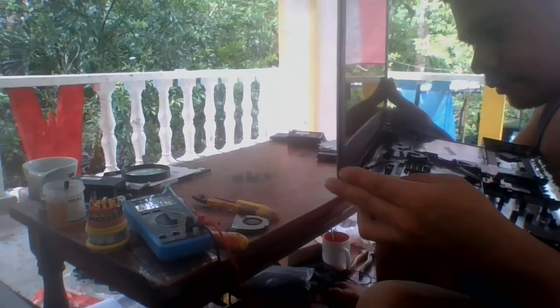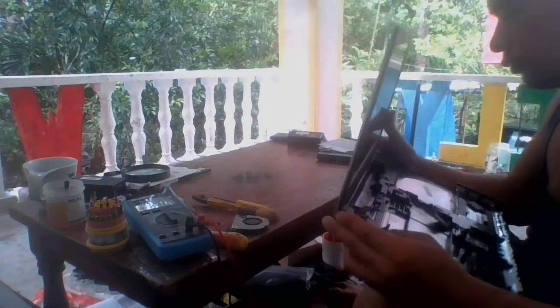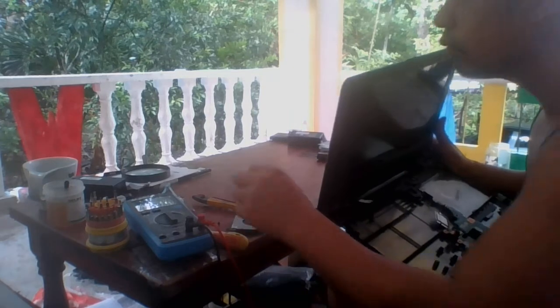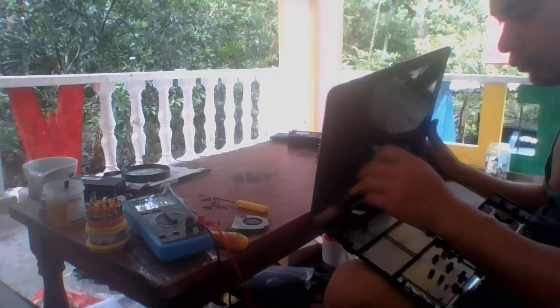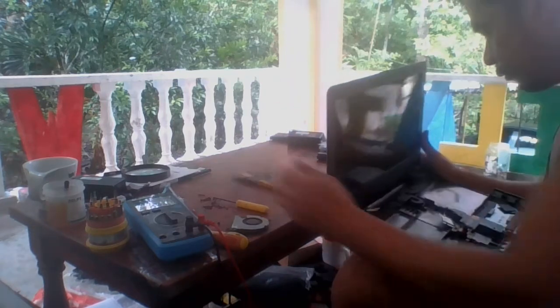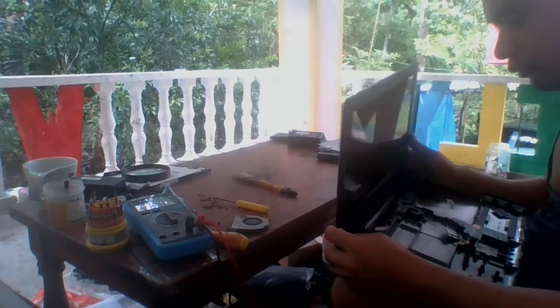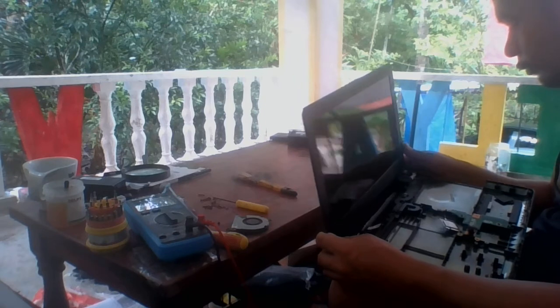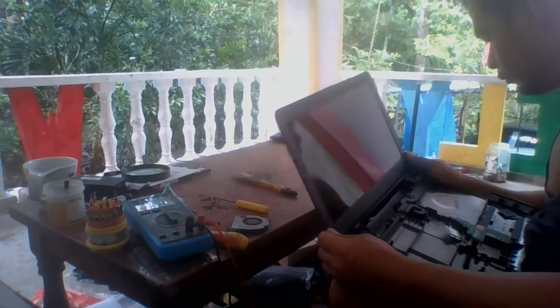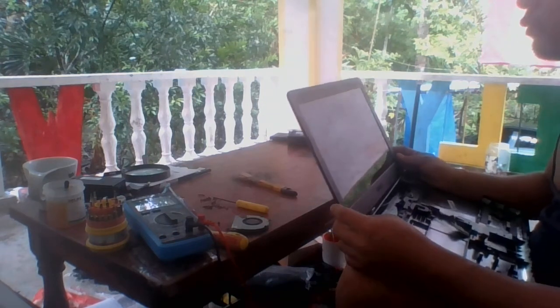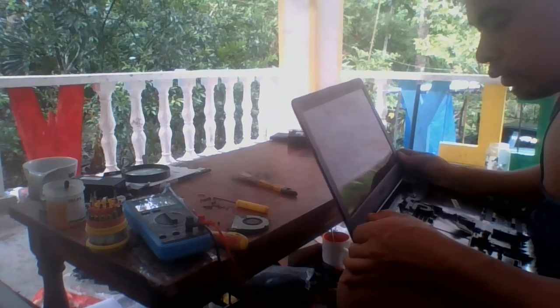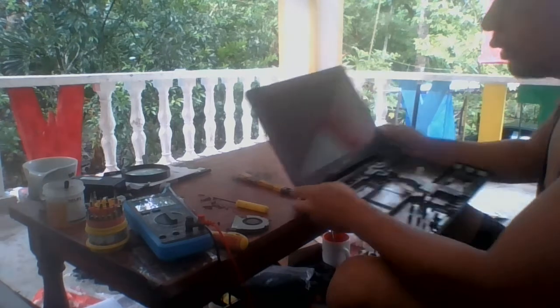Meron bang ant? For us to be sure, kailangan natin baklasin yung LCD.